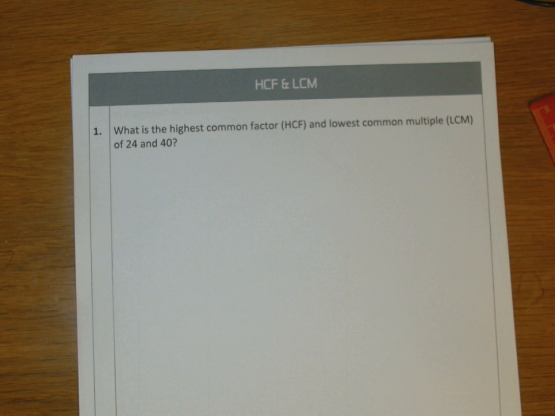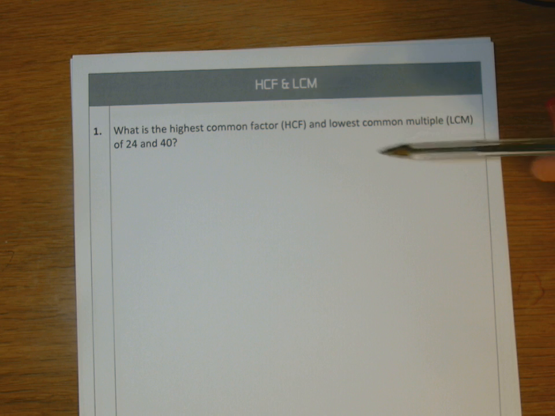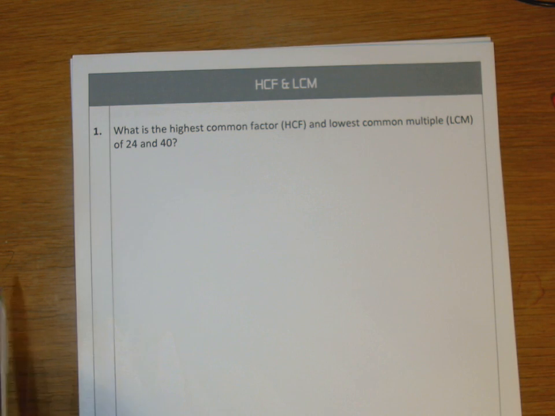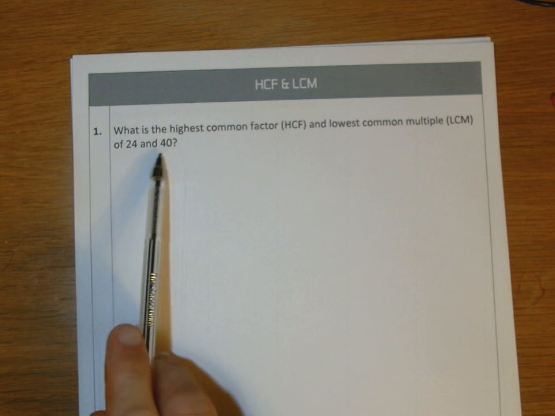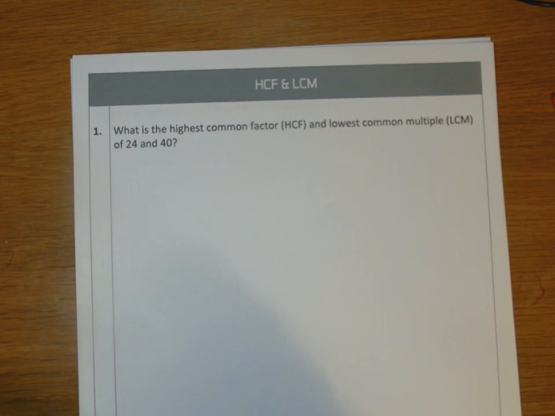Right, so highest common factor and lowest common multiple. I've got a question here. It says, what is the highest common factor and lowest common multiple of 24 and 40? Okay, so if approached with this question, first thing we need to do is to write 24 and 40, both of them, as a product of their prime factors.